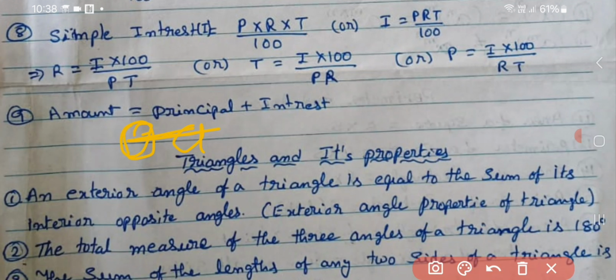In PRT by 100, we know that if a variable and a number, or two variables, meet at one point, it is known as multiplication. So we can also write it as P multiplied by R multiplied by T, divided by 100.